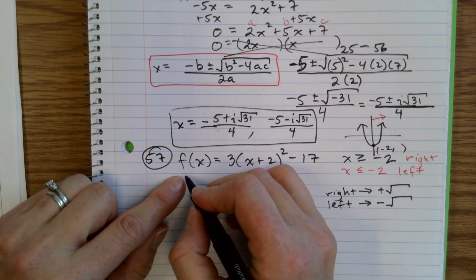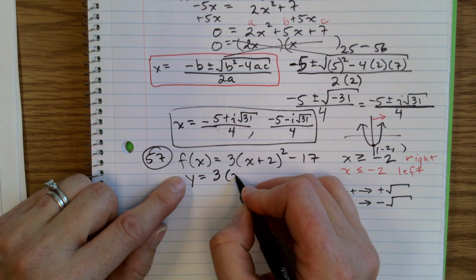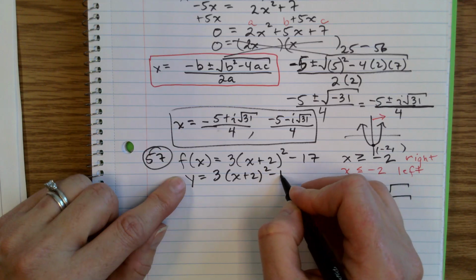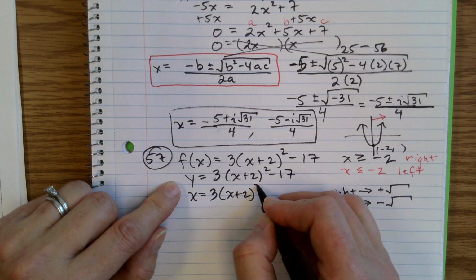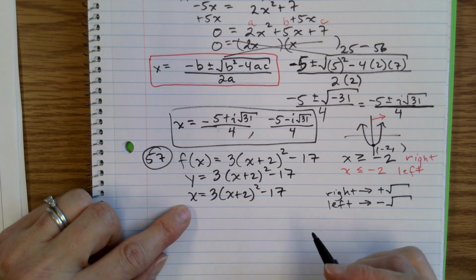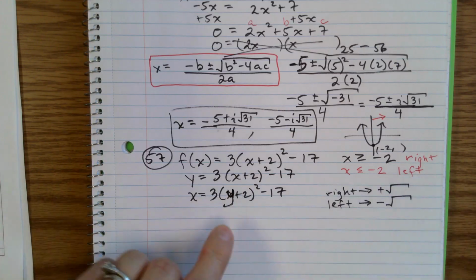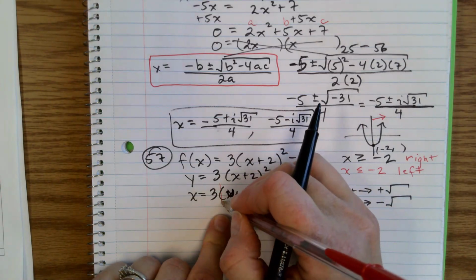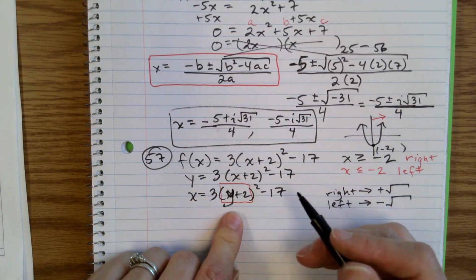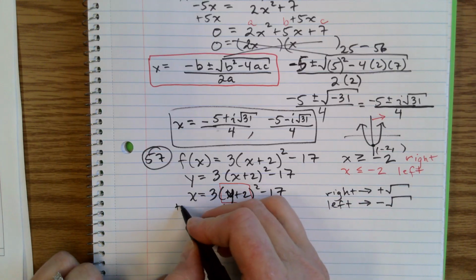To find an inverse, you write y equals, and then switch your variables. Solving for y, I want to do PEMDAS backwards. I want to get the y plus 2 by itself. Add the 17.